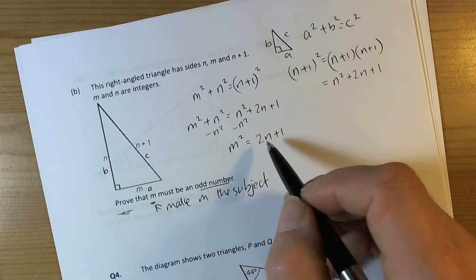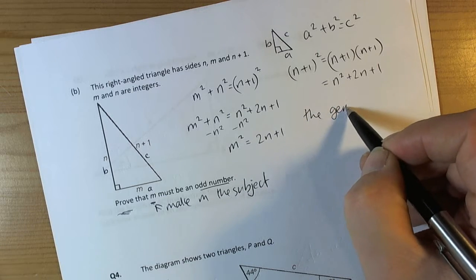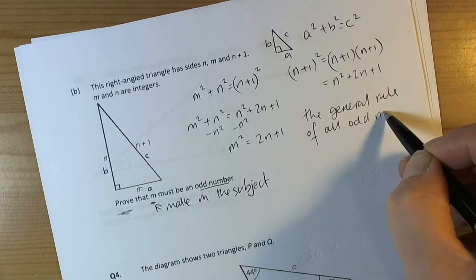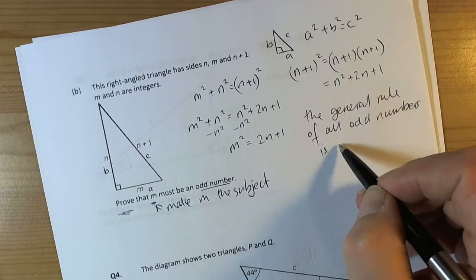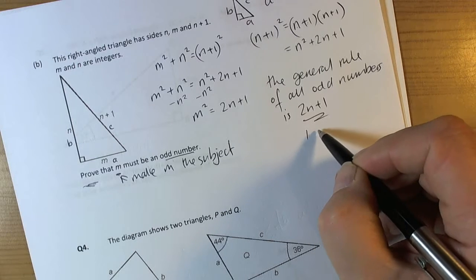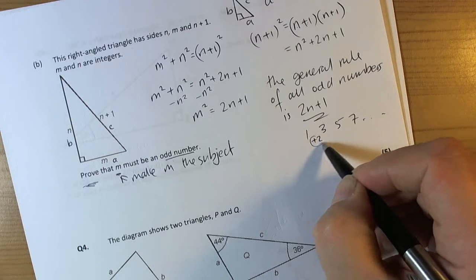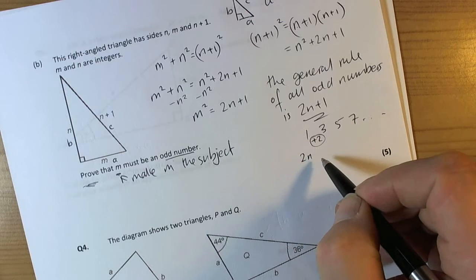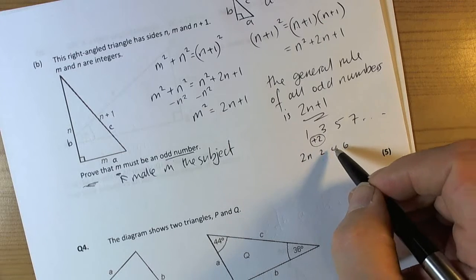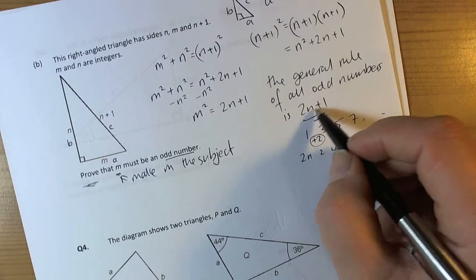Well, m squared is equal to 2n plus 1, and what we should realise is the general rule of all odd numbers is 2n plus 1. We need to remember where that came from. So if we look at the odd number sequence, 1, 3, 5, 7 and so on, so it goes up in twos, this sequence of odd numbers. That tells me we're dealing with a 2 times table, and then when we write out the 2 times table, then we realise that we're 1 more than what we wanted, or we've got to add 1 to get this. So 2n plus 1 is going to be the odd number sequence.